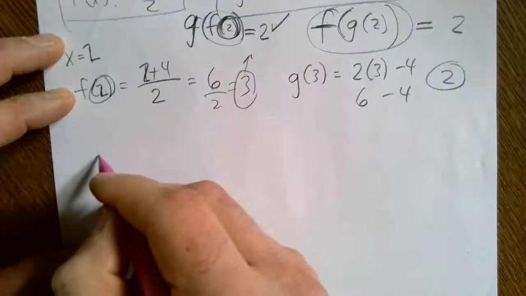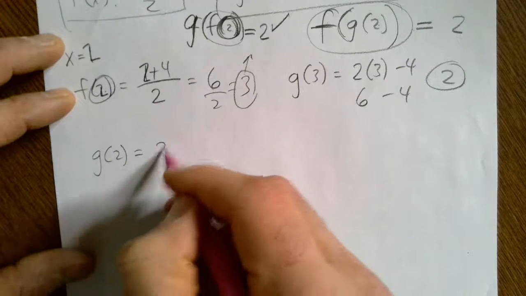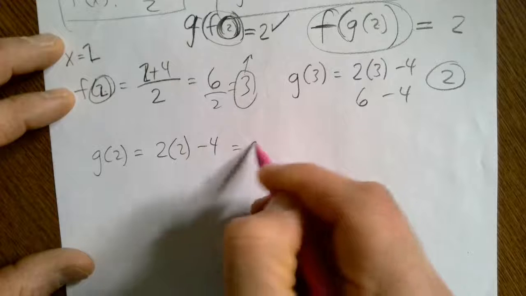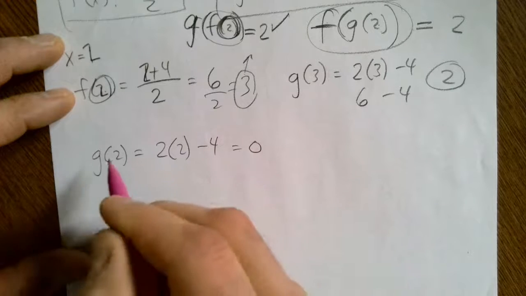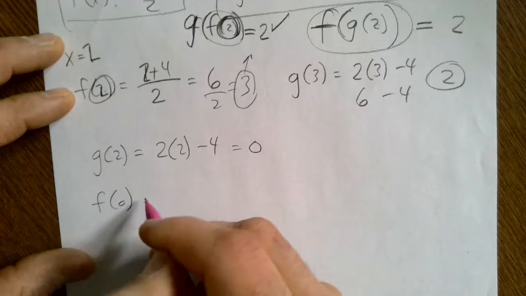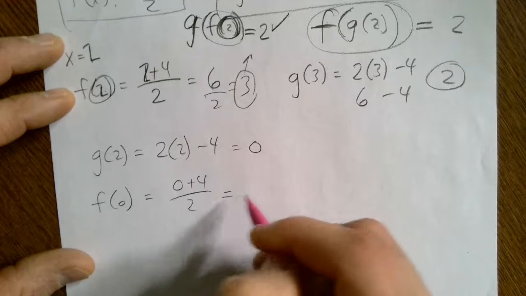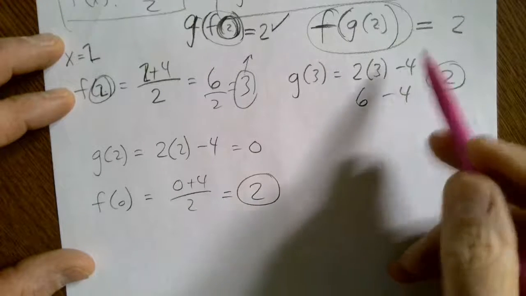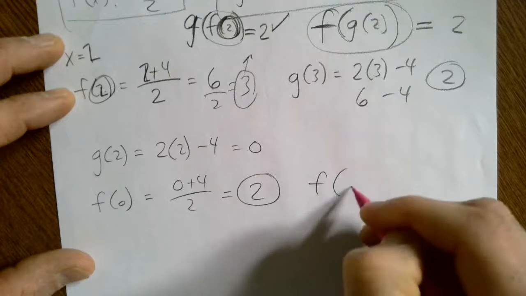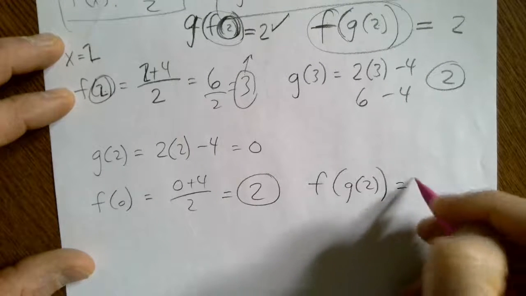So g of 2 is 2 times 2 minus 4, which is 0. Now we're going to take that and plug it in to our f. And guess what? We ended up with 2. F of g of 2 is equal to 2.